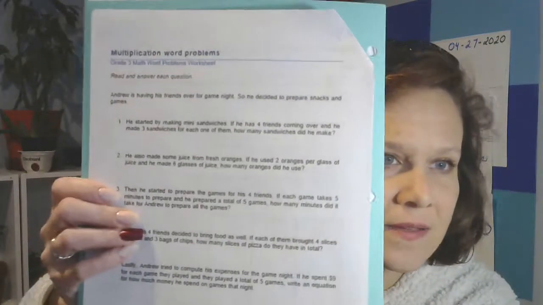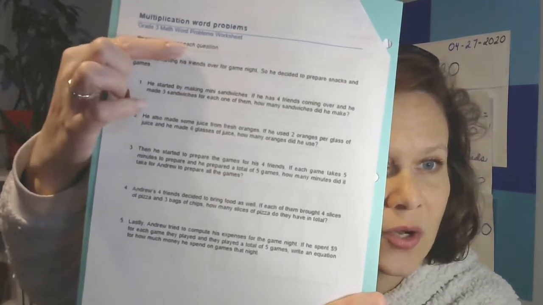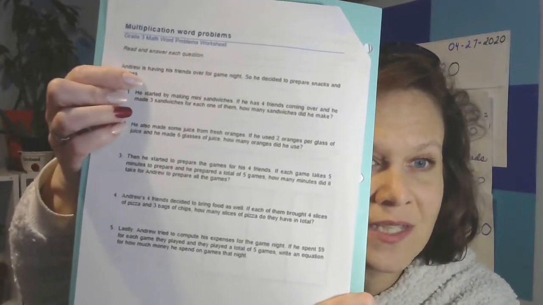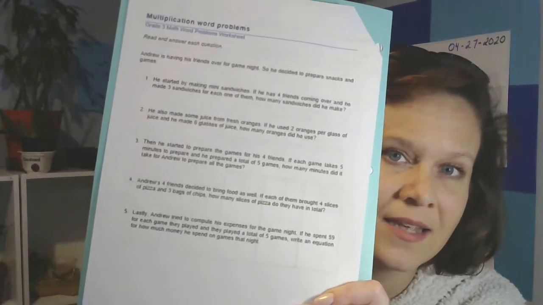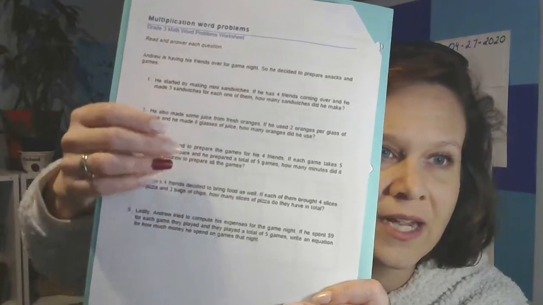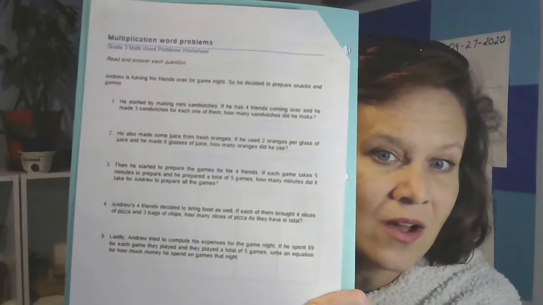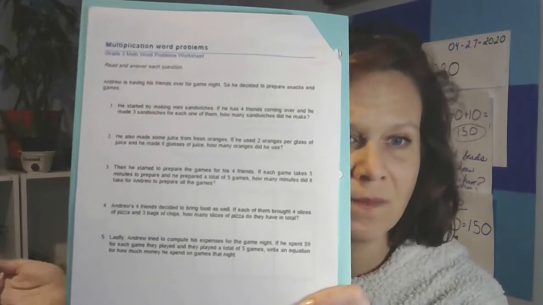And on this very first page, it says, multiplication word problems, read and answer each question. So it starts us off with a little story. Andrew is having his friends over for game night. So he decided to prepare snacks and games. That sounds like a lot of fun. And there are 5 questions that go along with that story. Now, because it says in the title multiplication word problems, I know that I am going to be using my multiplication to answer these questions. So I'll read the questions to you.